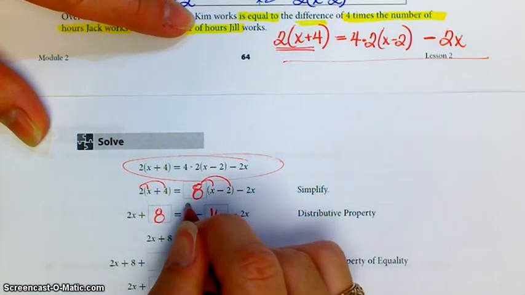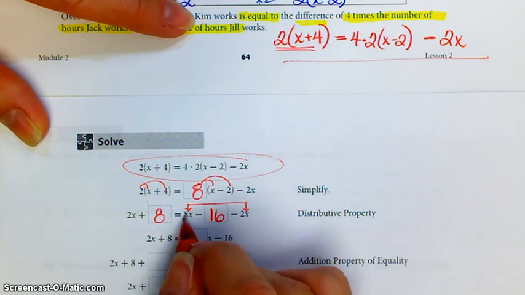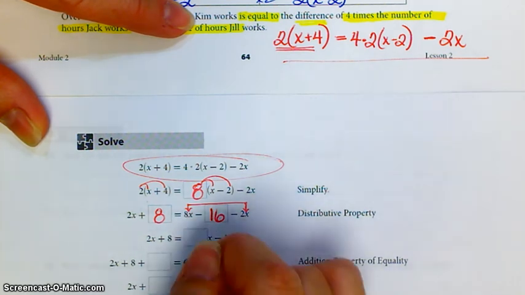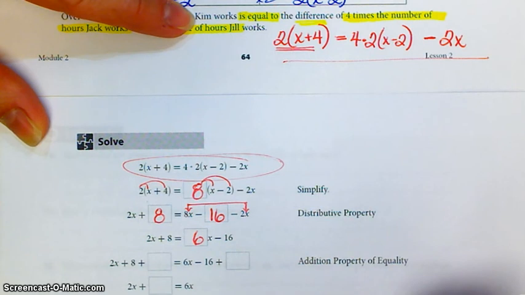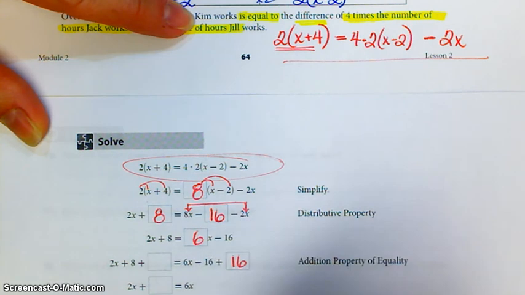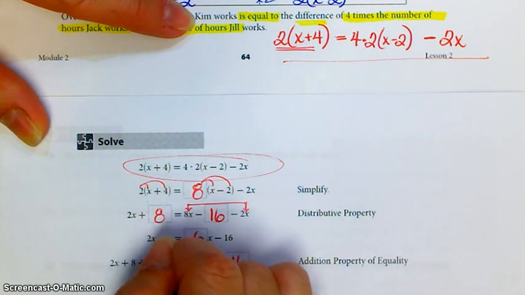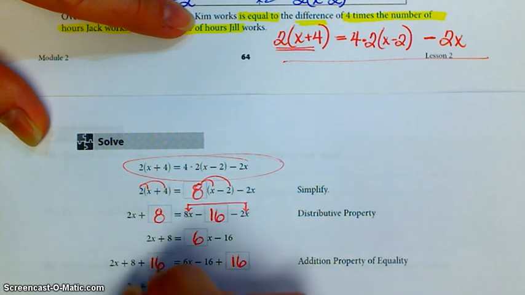And then they're going to take these two guys and combine them because those are like terms. 8x minus 2x is 6x minus 16. And then they're going to add 16 to both sides. Plus 16, plus 16. And that's going to give us 2x plus 24.